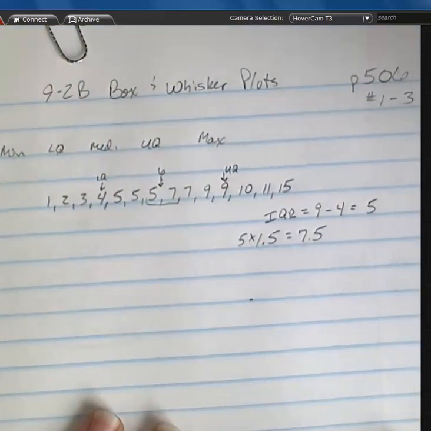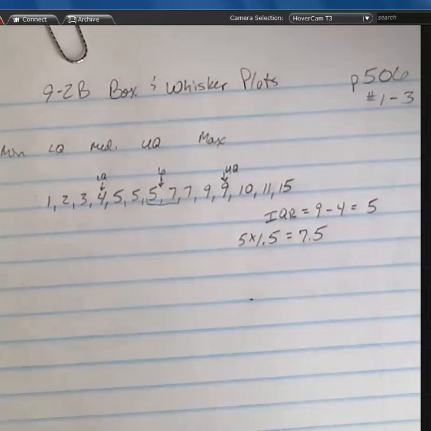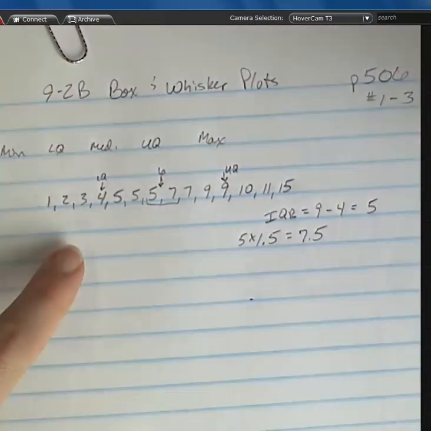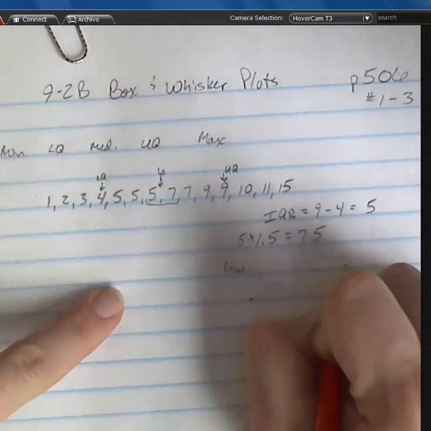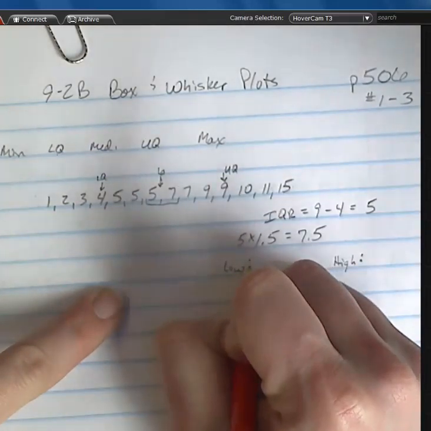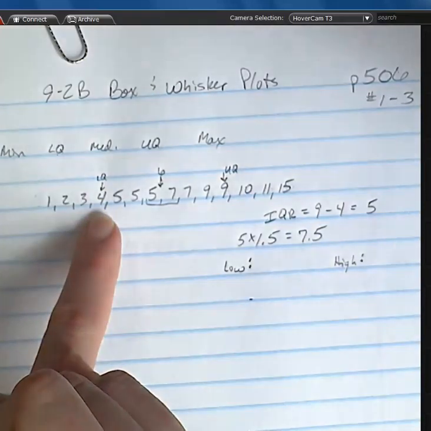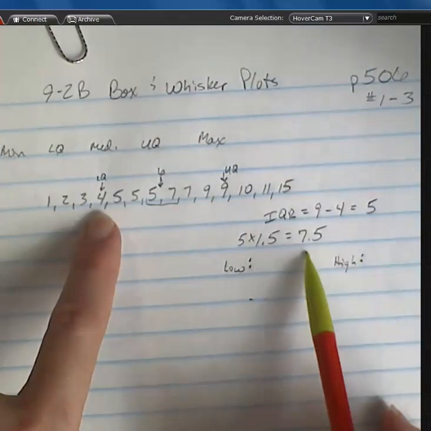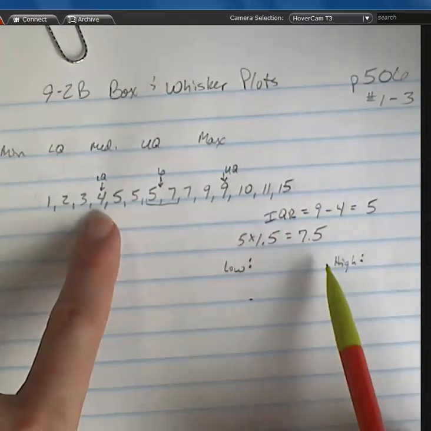7.5. How do I figure out if I have an outlier? How do I figure out if it's beyond my box? What are you going to do, Caden? No, that is not correct. So how do I know if there's one on the lower side? If it's farther than 7.5 away from my box, then there's an outlier.